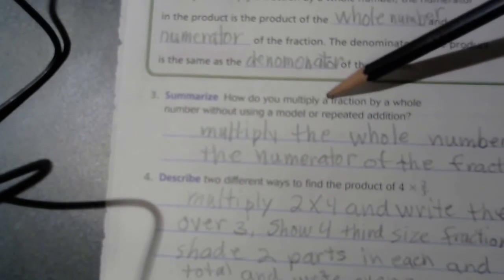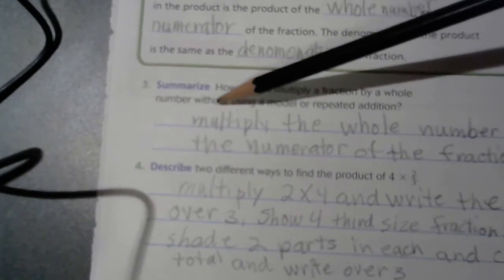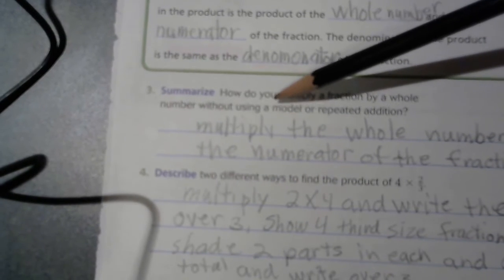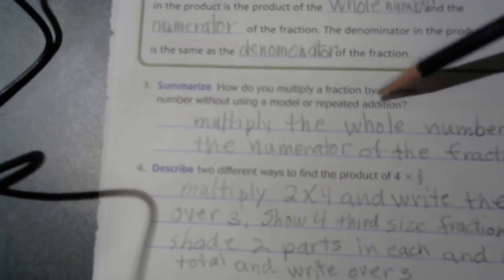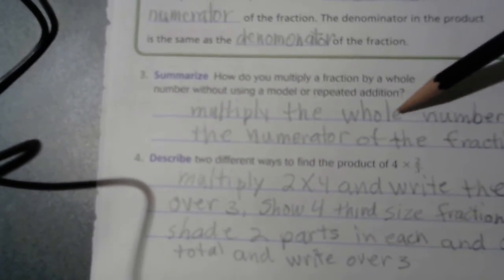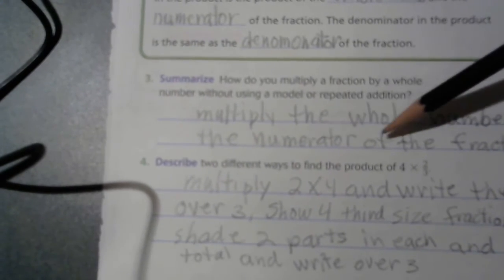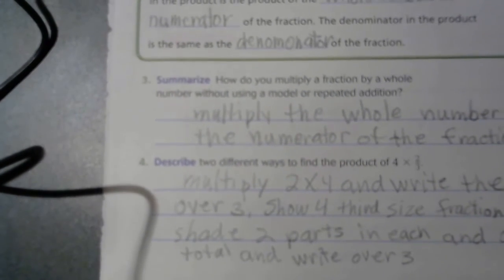How do you multiply a fraction by a whole number without using a model or repeated addition? You would multiply the whole number by the numerator of the fraction and put the denominator on the bottom.